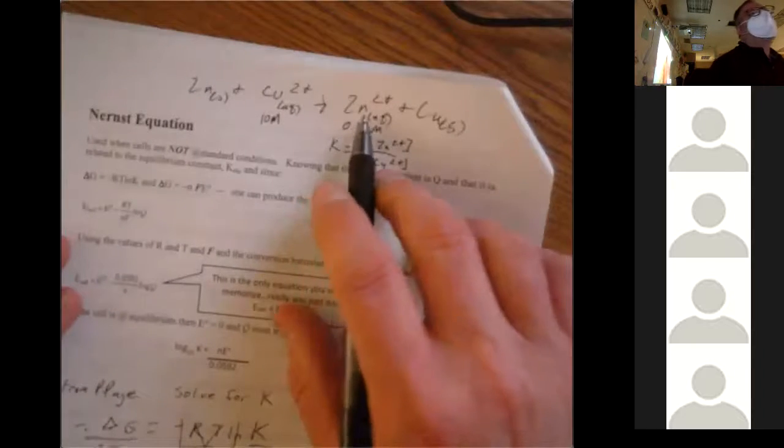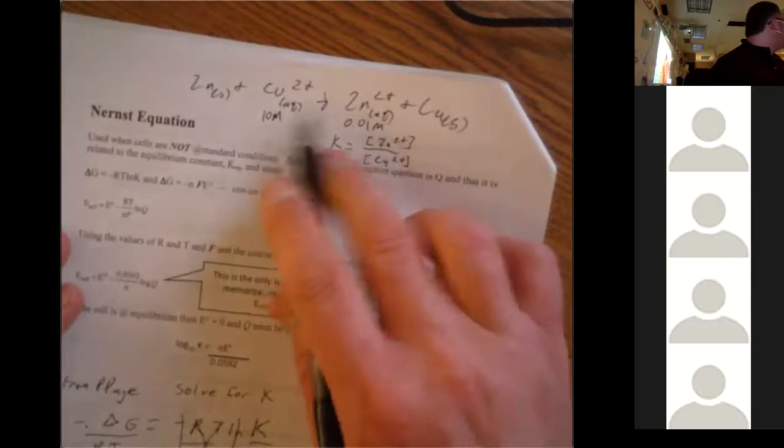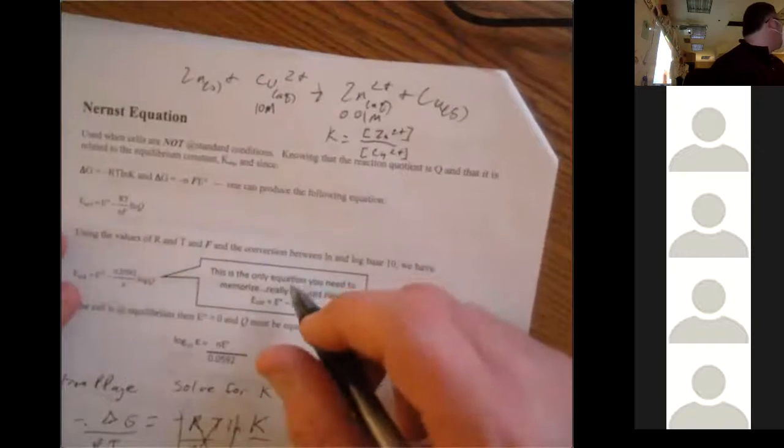Minus 0.05, and what is in here? Number of moles of electrons, and how many moles of electrons are being transferred here?